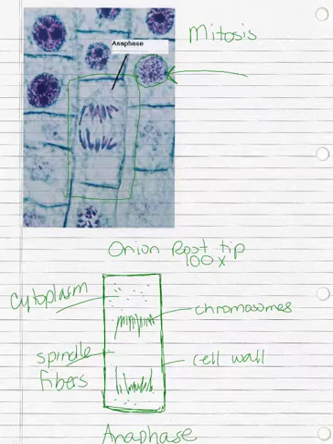So that is what I would expect each time you do a drawing. Whether it says to identify the parts or not, because detail is important, you identify everything that's possible during any type of drawing that you're doing.